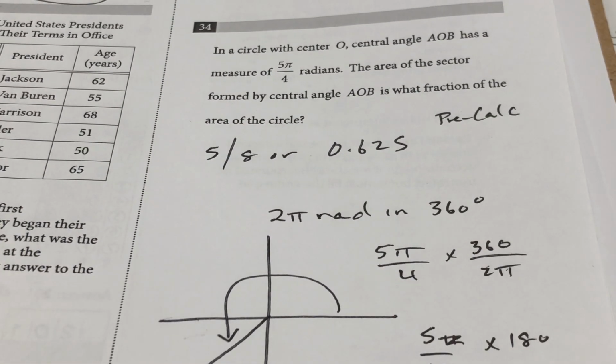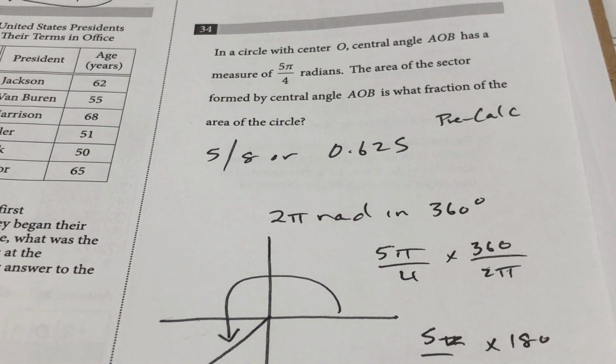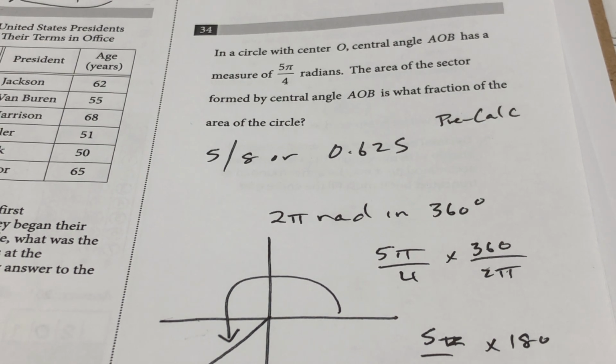Now, they do give you a little bit of info here, which is nice. This is from pre-calculus. They do tell you that the number of radians of arc in a circle is 2 pi, and the number of degrees of arc in a circle is 360. So there are 2 pi radians in 360 degrees. They tell you that on your formula sheet, almost at the bottom there.